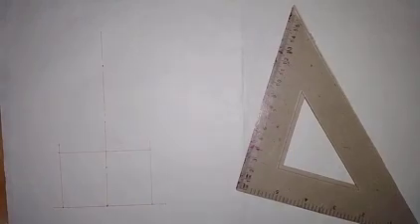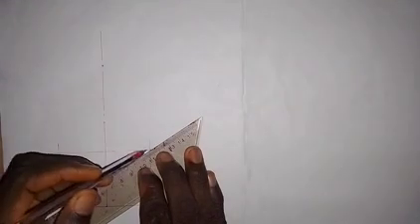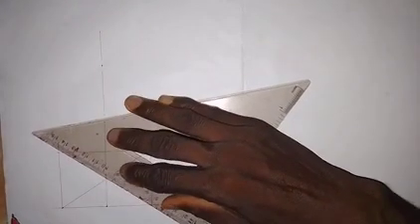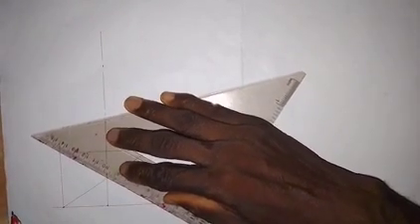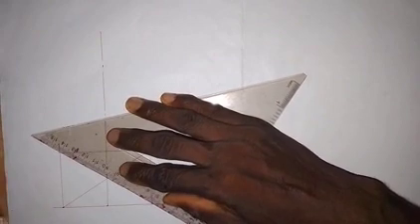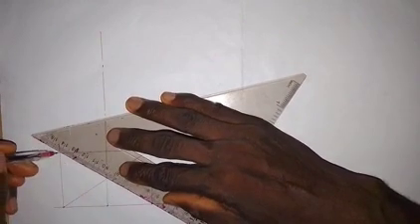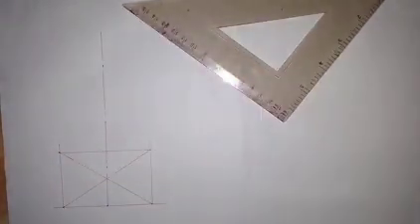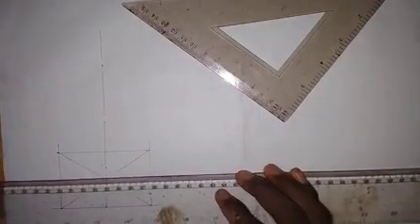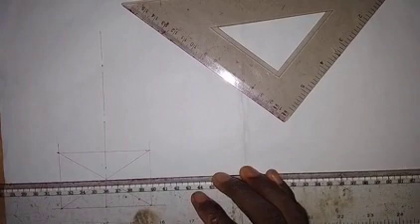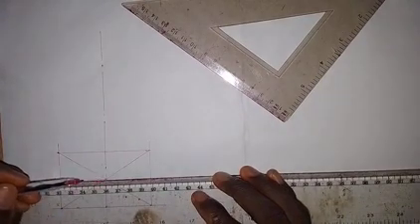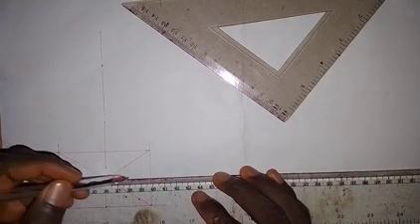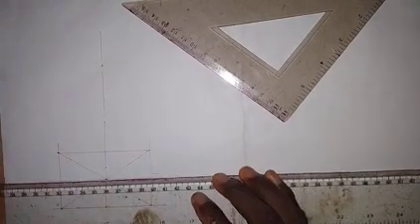Alright, then I need to connect the corners together. So I will draw this, and then I will also draw this. Then I need to draw a horizontal center line through this point. Alright, so we have this now.